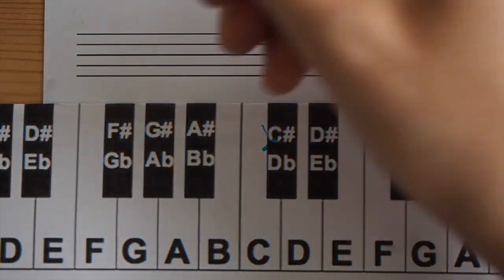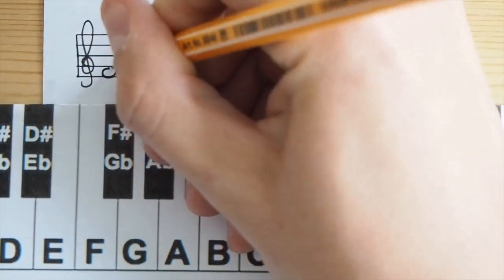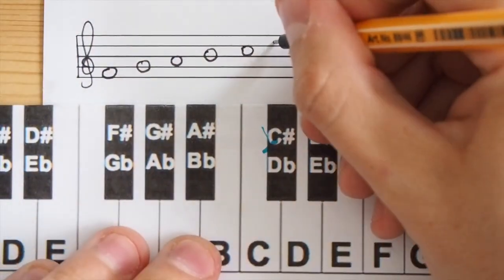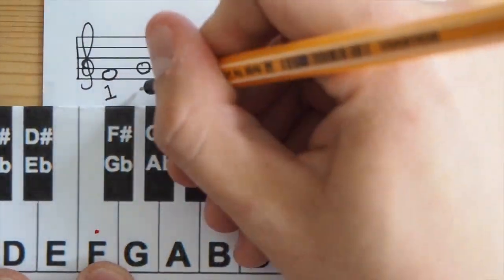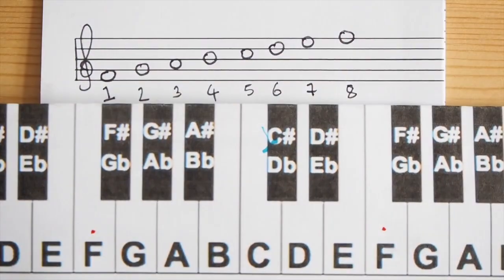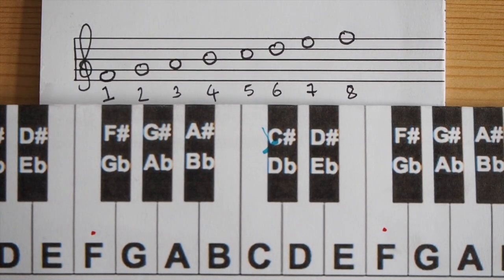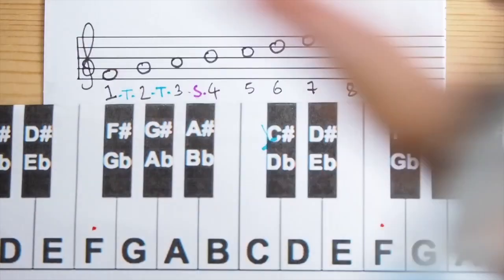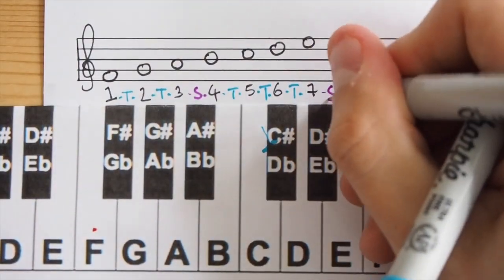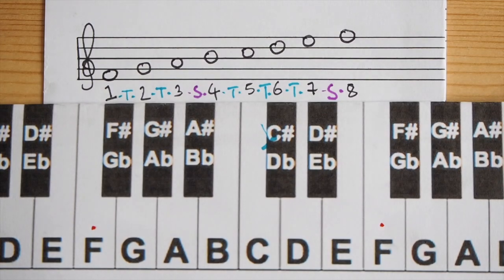Let's try the notes of F major. First, draw in your skeleton. 8 notes starting and ending on F, alternating between lines and spaces. Now write in your tone, semitone pattern for your major scale. T, T, S, T, T, T, S. Now, using your piano, figure out the correct notes.